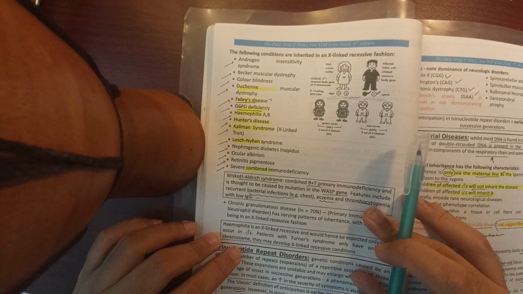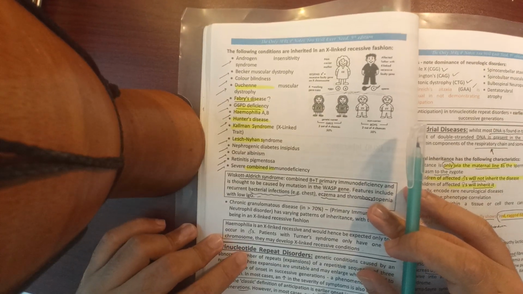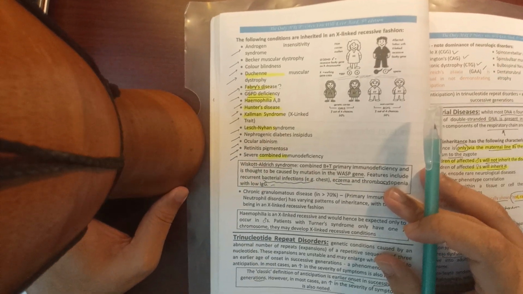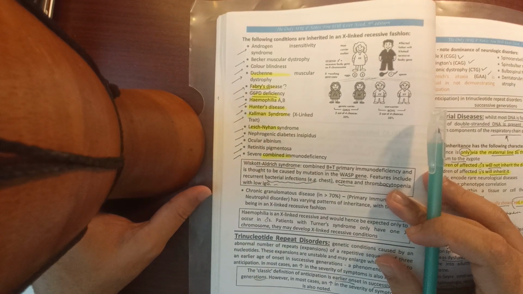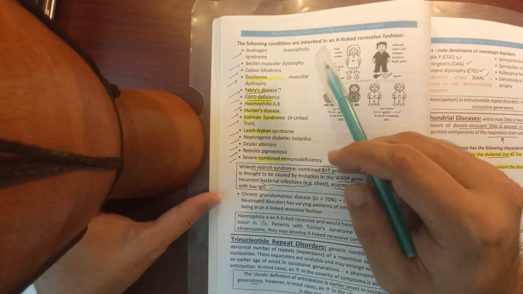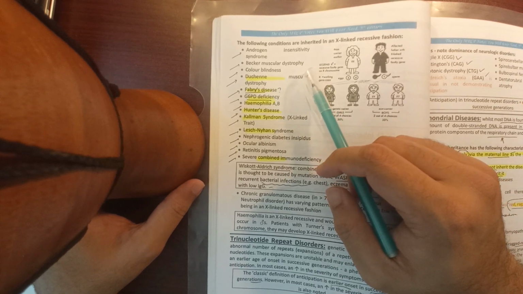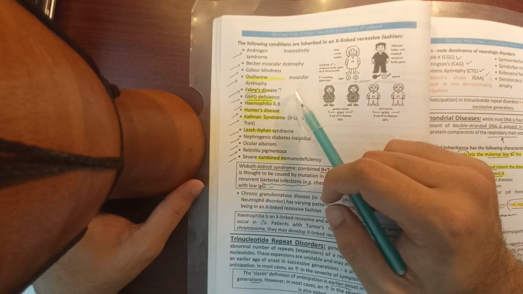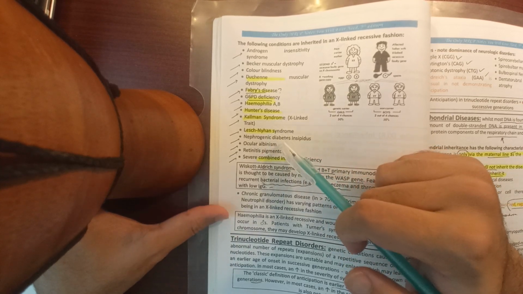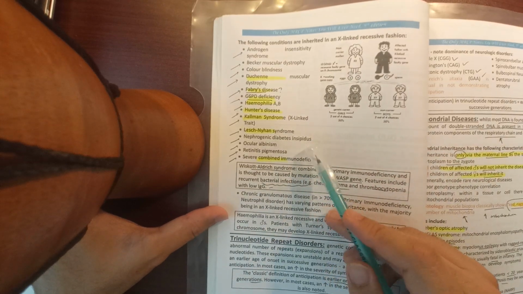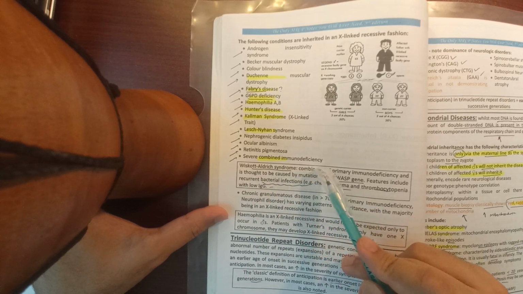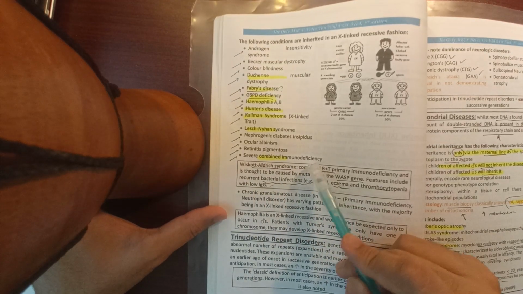Okay, the following conditions are inherited in X-linked recessive fashion. First one is androgen insensitivity syndrome, then Becker muscular dystrophy, followed by Duchenne muscular dystrophy, Fabry's disease, G6PD deficiency, hemophilia A, B, Hunter's disease, Kallmann syndrome, Nielsen syndrome, nephrogenic diabetes insipidus, ocular albinism, retinitis pigmentosa, severe combined immunodeficiency. All these are X-linked recessive.